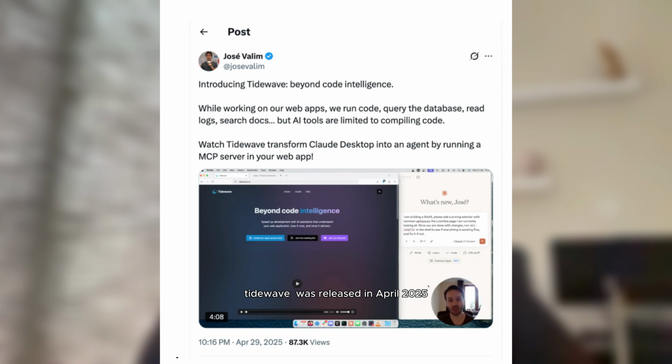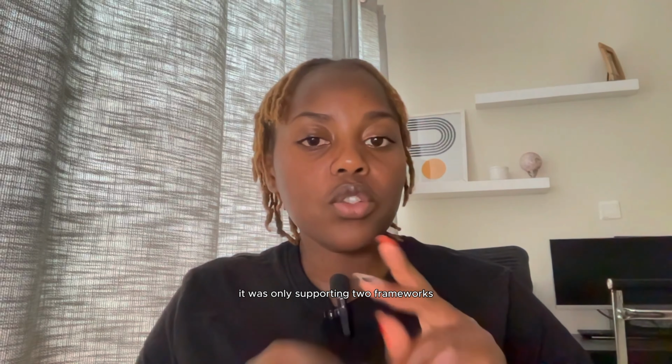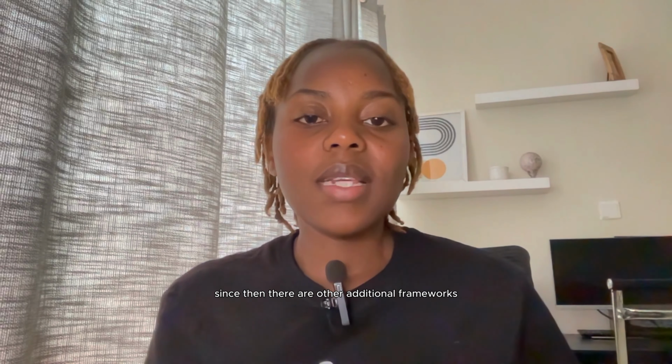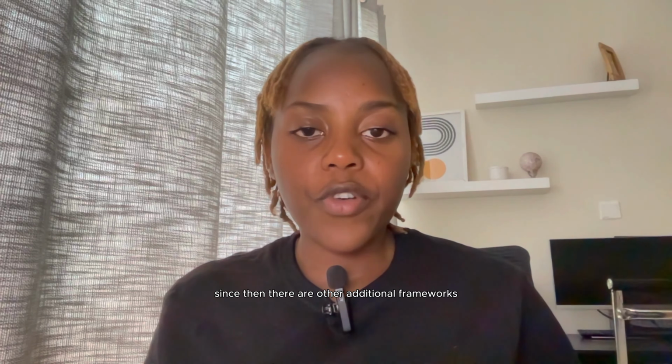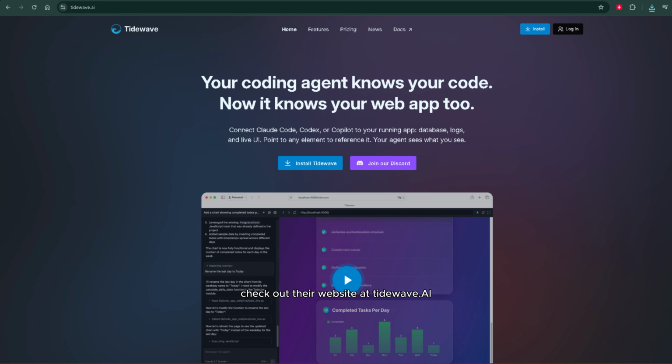Tidewave was released in April 2025. During its launch, it only supported two frameworks, that is the Phoenix and the Rails frameworks. Since then, there are additional frameworks that are currently supported. Check out their website at tidewave.ai for the most up-to-date information.